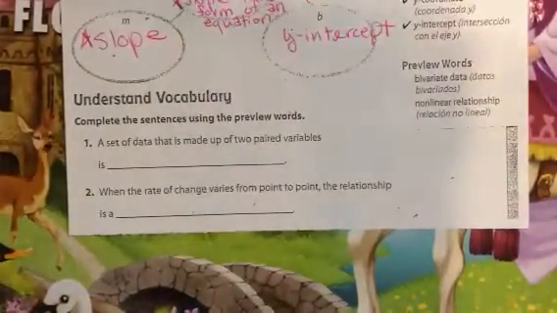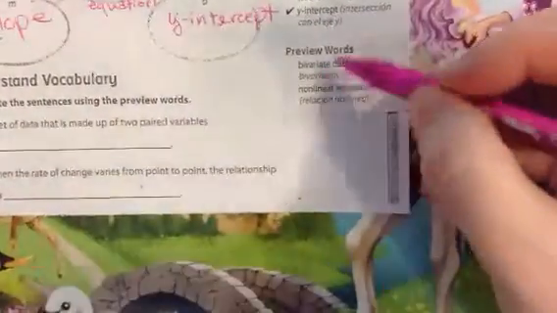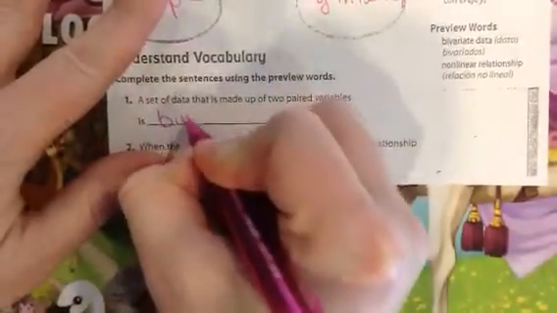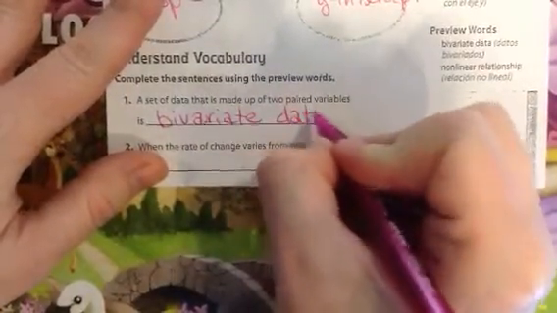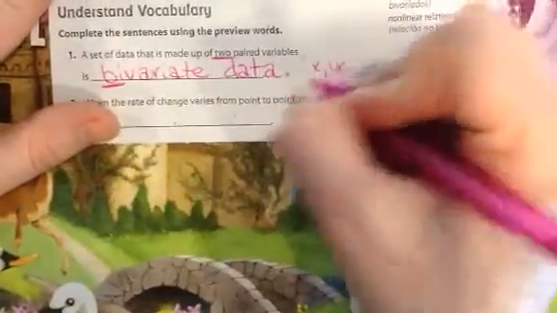At the bottom, for understand vocabulary, it says complete the sentences and use the preview words. Number 1, a set of data that is made up of 2 pair variables. So I have these two, and it's going to be bivariate data. So since it says 2, I know that bivariate will have 2 variables. So we'll have an x and a y.